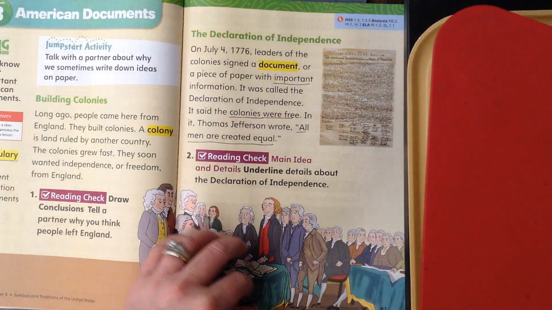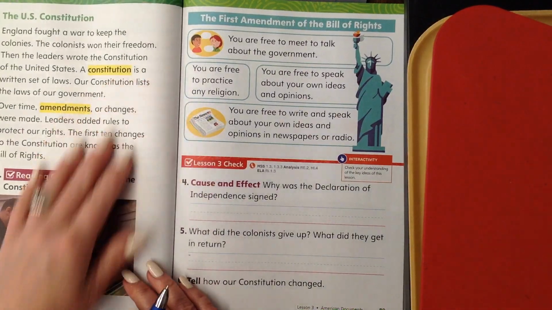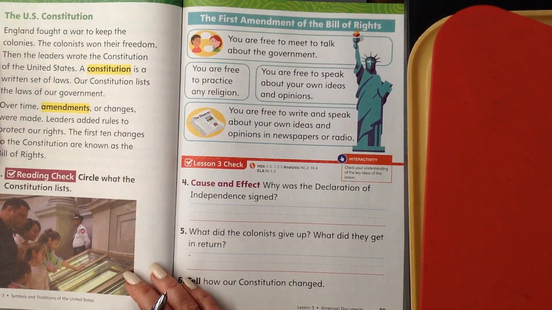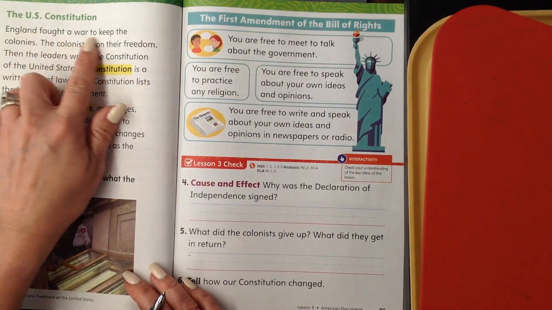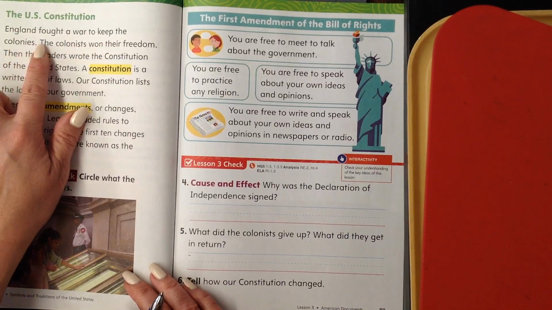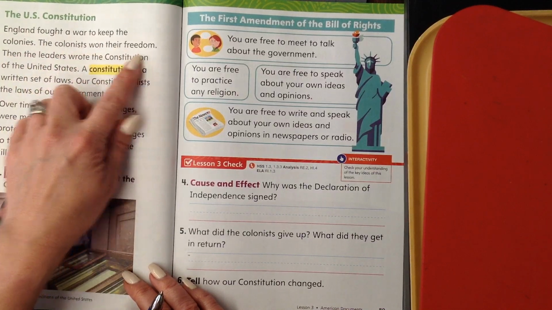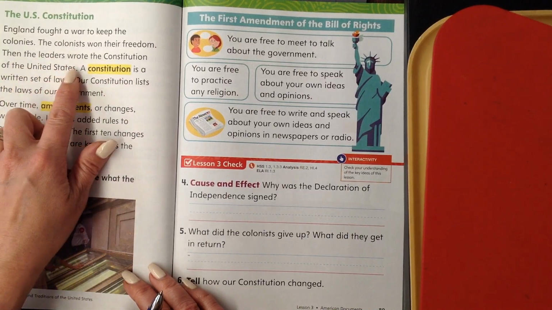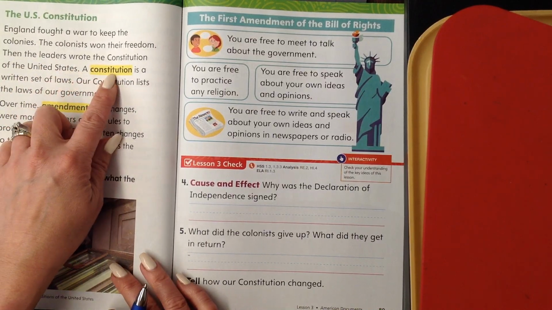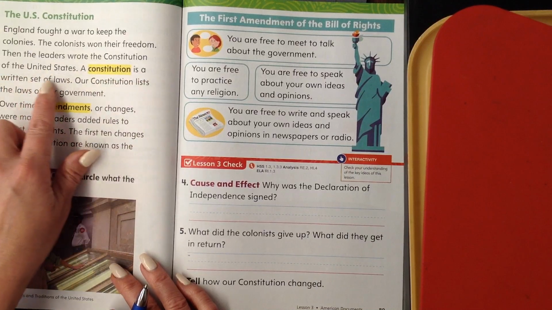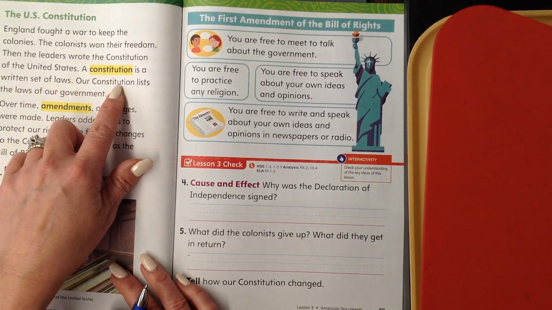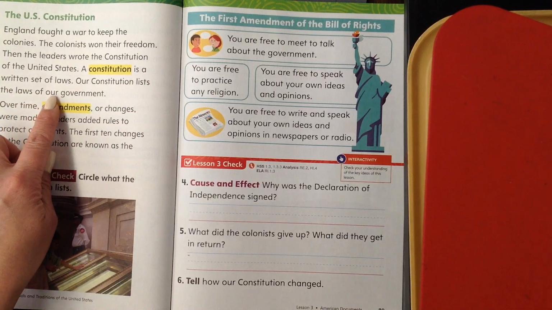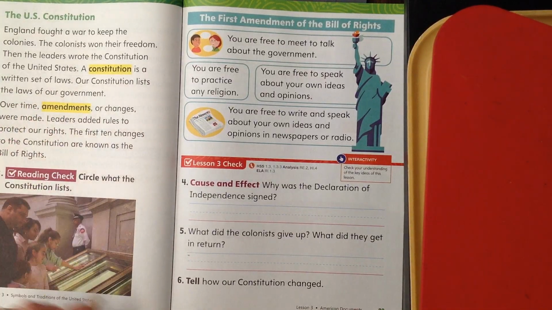All right, go ahead and turn the page. All right, the U.S. Constitution. England fought a war to keep the colonies. The colonists won their freedom. Then the leaders wrote the Constitution of the United States. A constitution is a written set of laws. Our Constitution lists the laws of our government. That's pretty interesting.